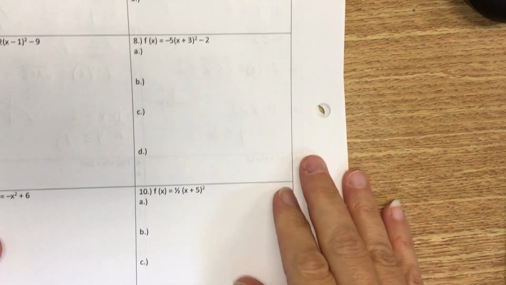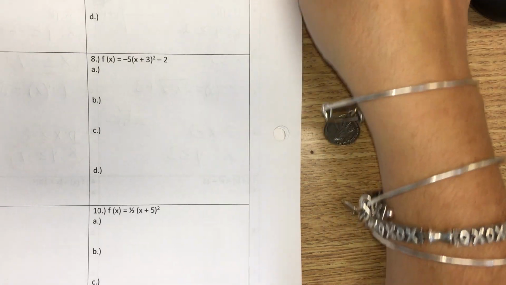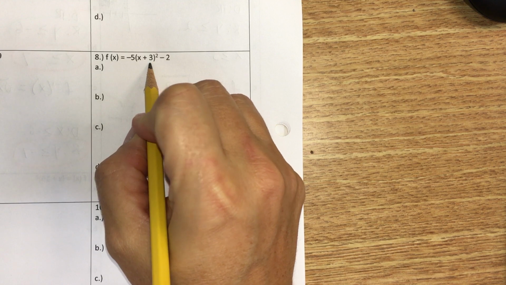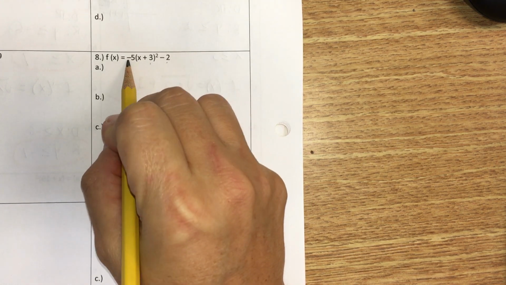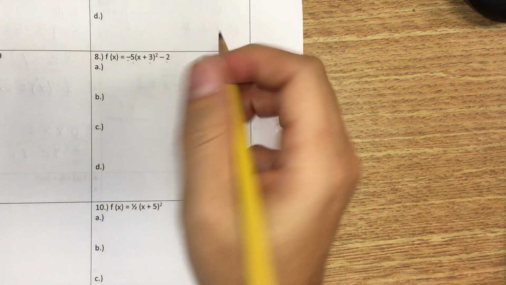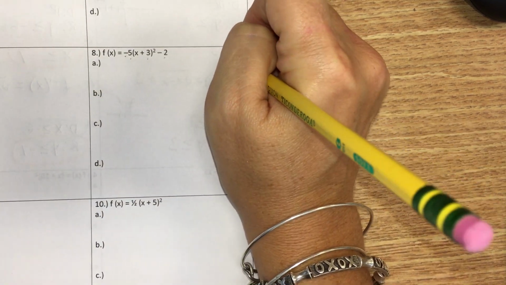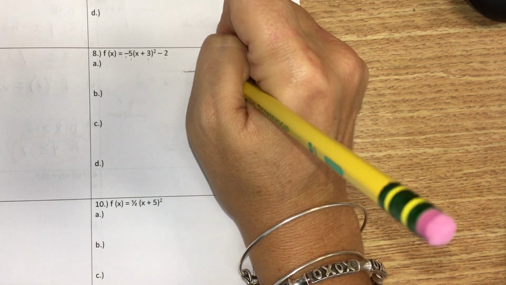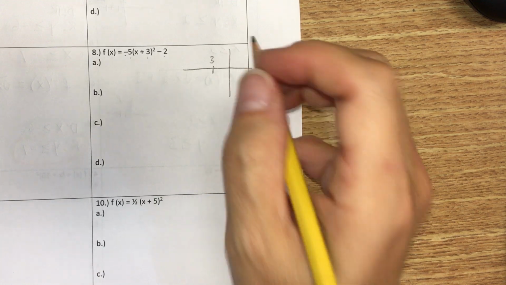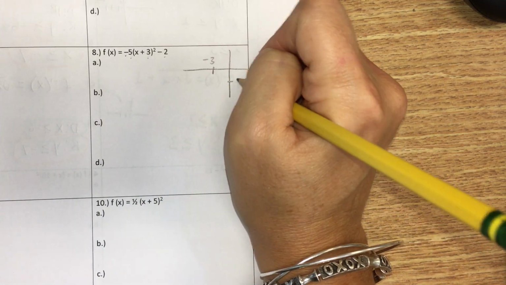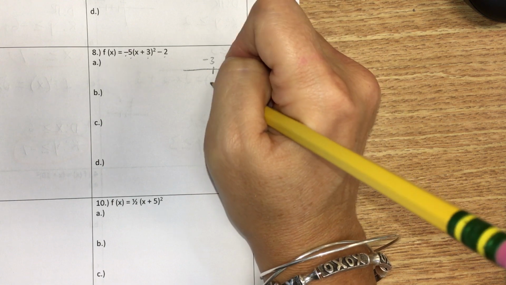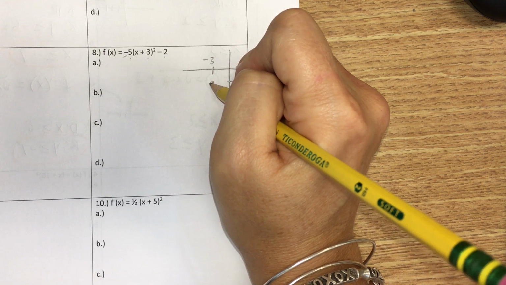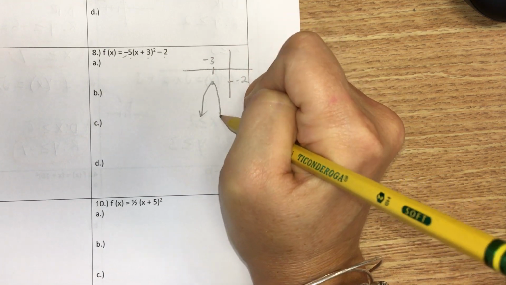All right, so number 8, here it is. And number 8's got all kind of hot transformations. It's going to be a big old mess. It moves left 3, down 2, reflects over the x-axis, and has a dilation. The dilation is not going to affect the domain and range that much, so I'm not so worried about it. So I'm going to go left 3. And you notice that my graphs are just to help me, so they're pretty bad, and that's okay. I'm going to go down 2. There's my vertex. It's reflected over the x-axis, and it's skinny, so it doesn't really matter. So it still looks like that.